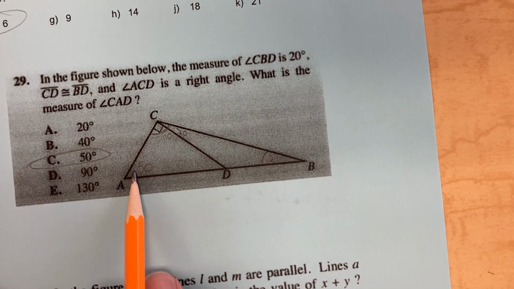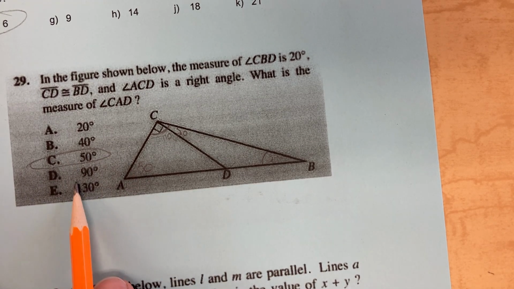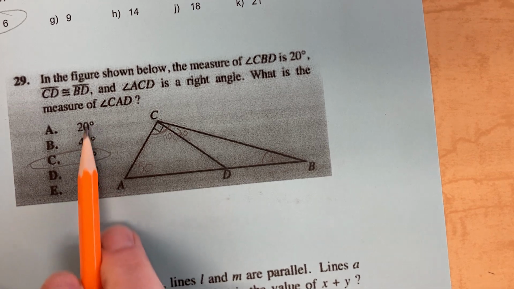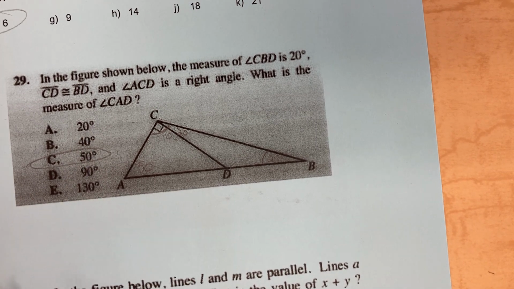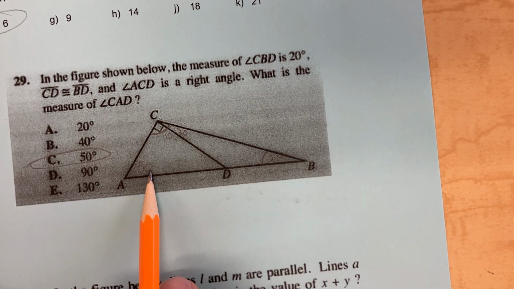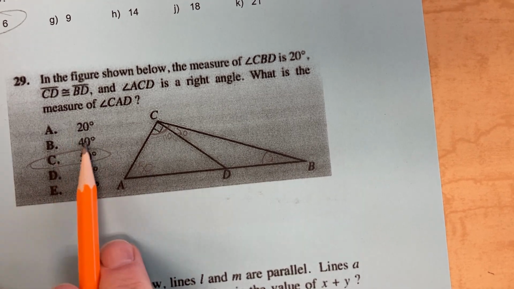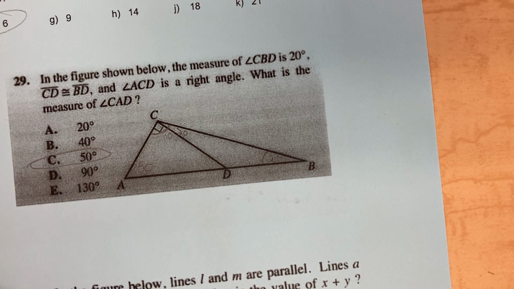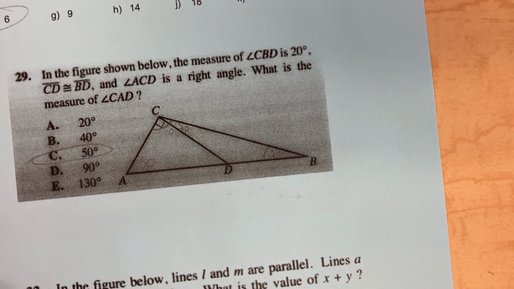Now, again, that doesn't look like 90, certainly not bigger than 90. So we could at least try to guess between those, right? And knowing that that one was 20 and this one's a little bit bigger, probably get rid of 20. So if you guess between 40 and 50, those are pretty good guesses there, all right?